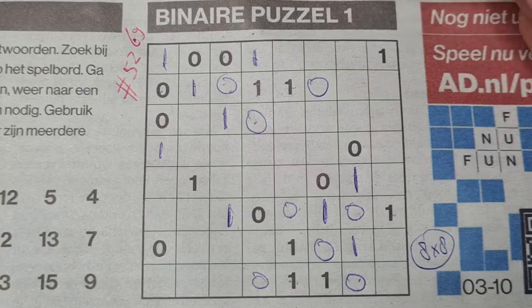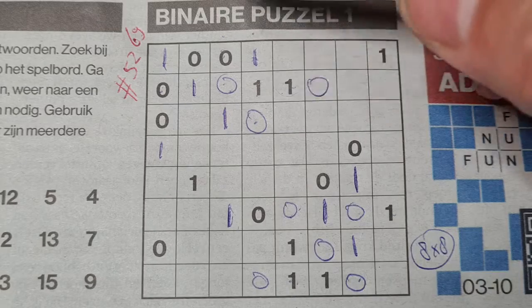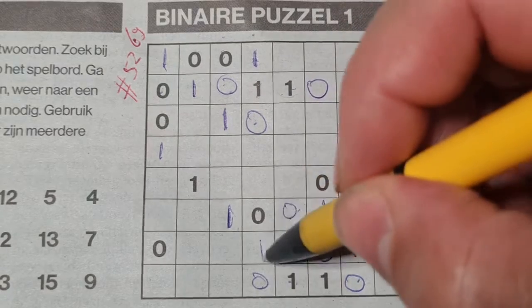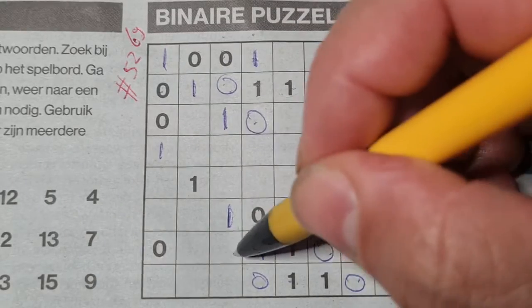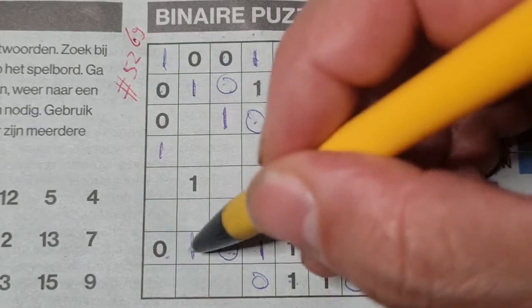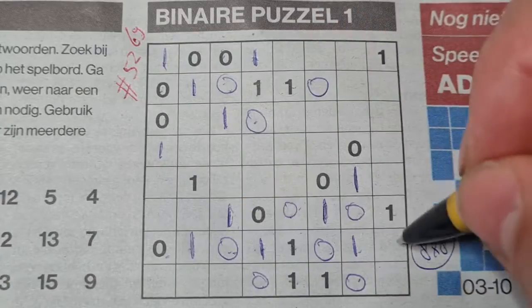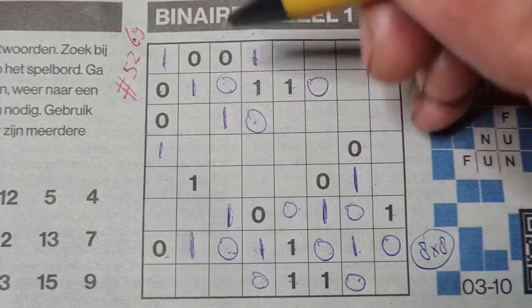This one should be also a hard one. Between two O's comes an 1. Double one, here no, there no. Between two O's comes an 1. 1, 2, 3, 4 1. So the rest are O's.